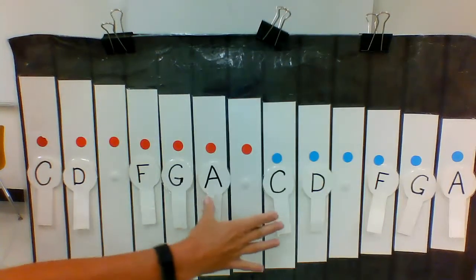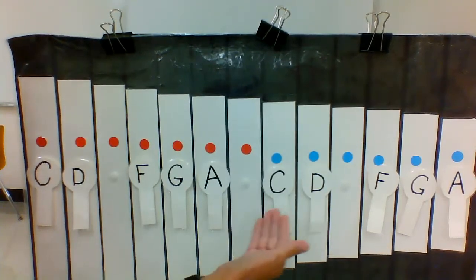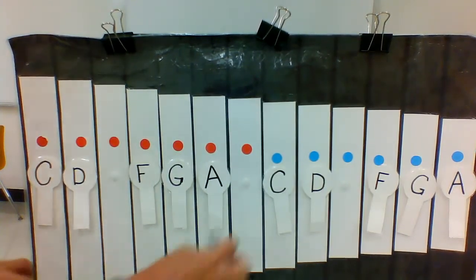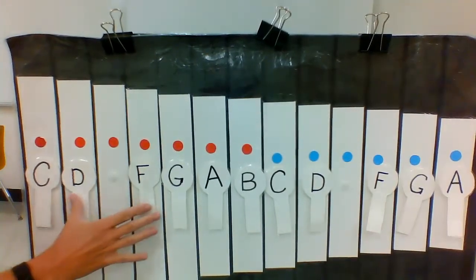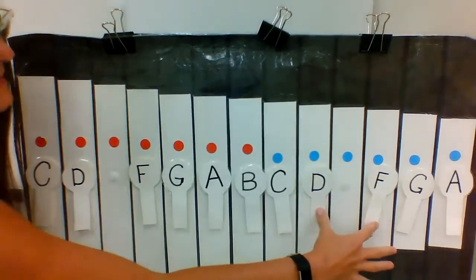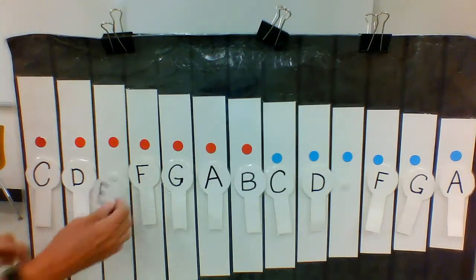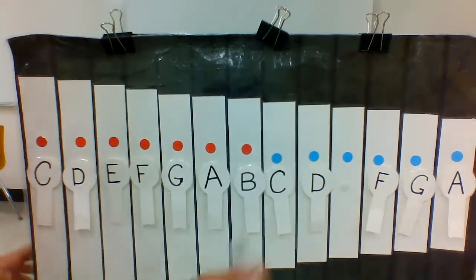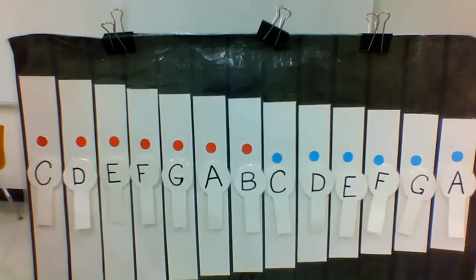Next, what comes between A and C? Should be easy. A, B, C. So if you guessed B, you are correct. Finally, what letter goes between D and F? A, B, C, D, E, F. If you said E, you are correct. And that concludes our video of how the musical alphabet works on a barred instrument.